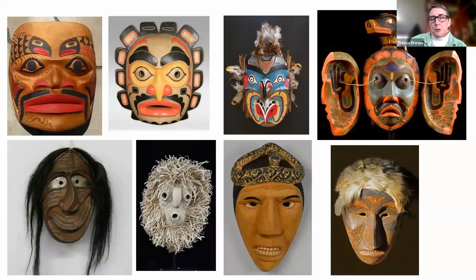Masks are another place where you find this. The whole top row is Northwest Coast. The whole bottom row is Eastern Woodland. So I wanted you to see how different they are. The two on the bottom left are Iroquois. The two on the bottom right are Cherokee. Quite a bit different. And the three of them are carved of the ones here. One is made of corn husk, and that is particular to Iroquois folk to make masks like that.